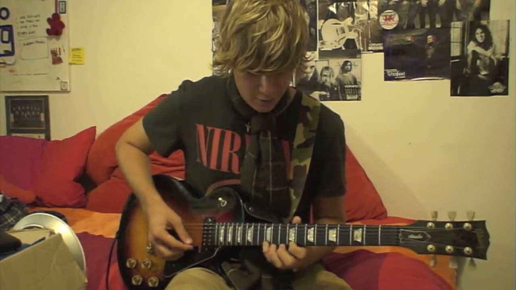Also, I tend to use actually economy picking with the sweeping. I'm not a strict both sweep up and down. I tend to sweep up and then just hammer off.